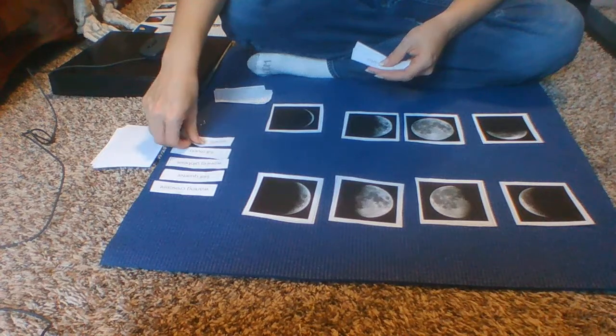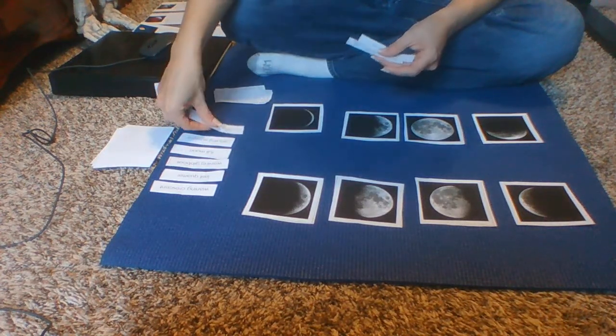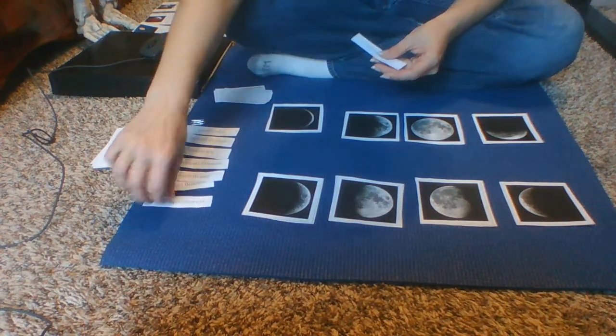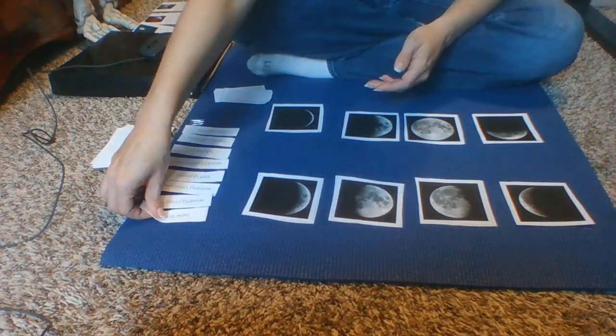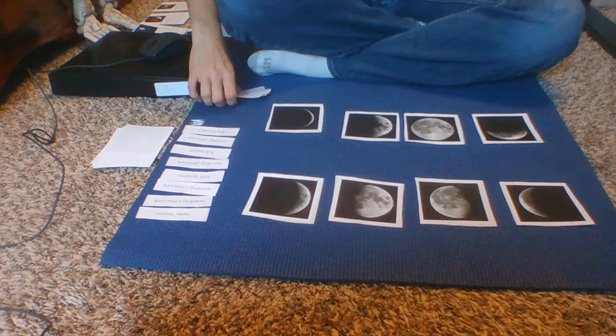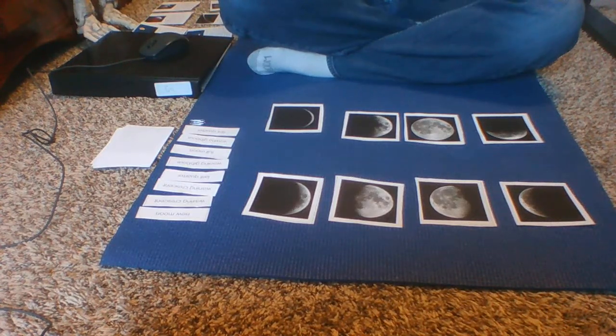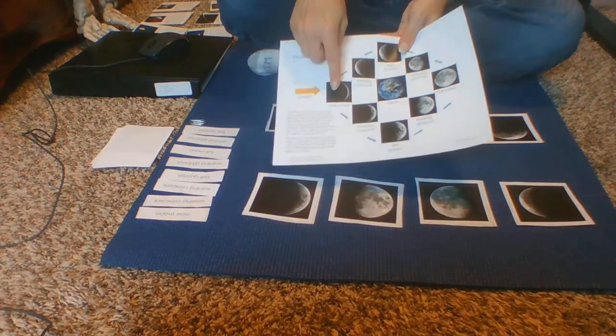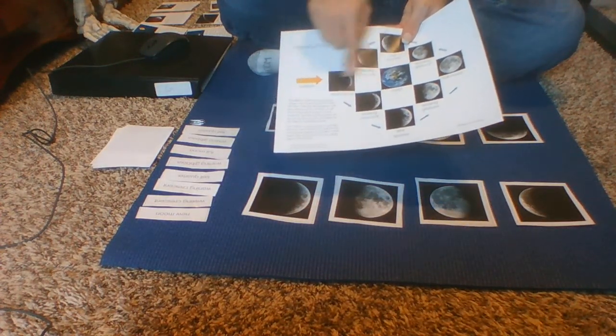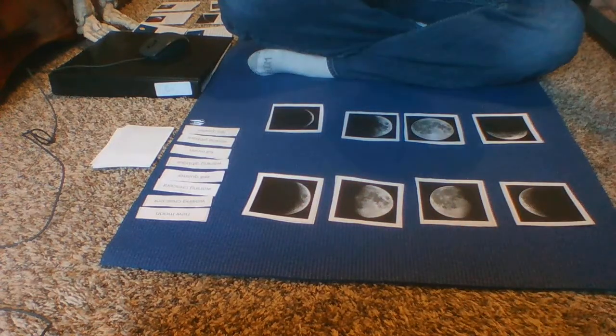The moon has different phases and different names for each one of those phases. Some of them you're probably a little bit familiar with, and some of them you might not have heard before. So we start out with a new moon. A new moon is seen when the moon is between the Earth and the sun. You can see on our phrase here: moon, sun, and the Earth. So the moon is in the middle.